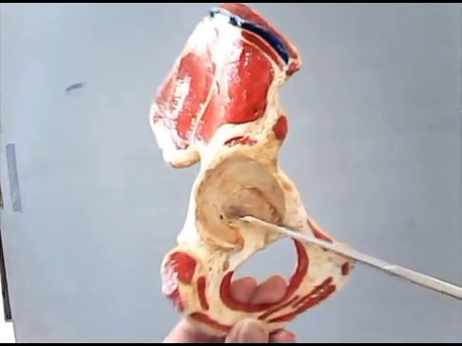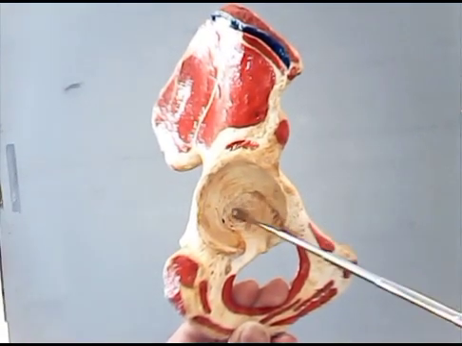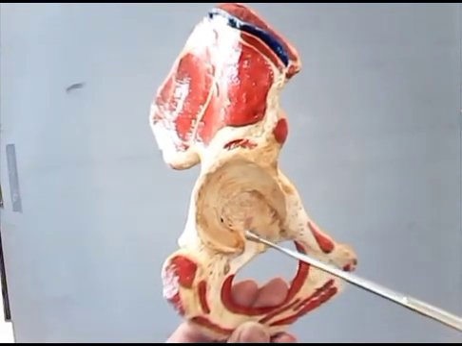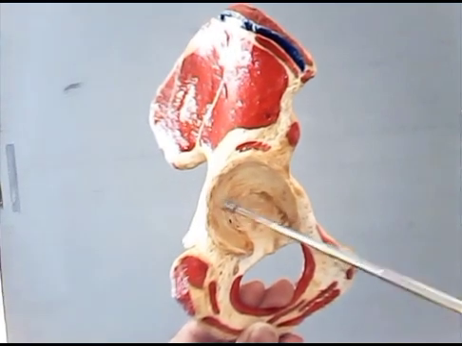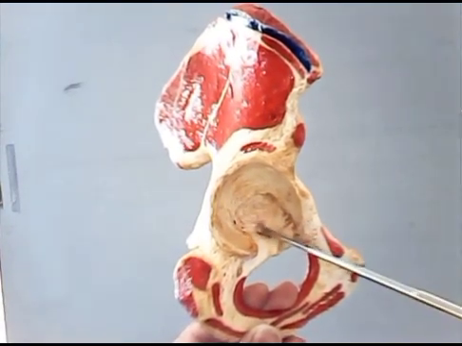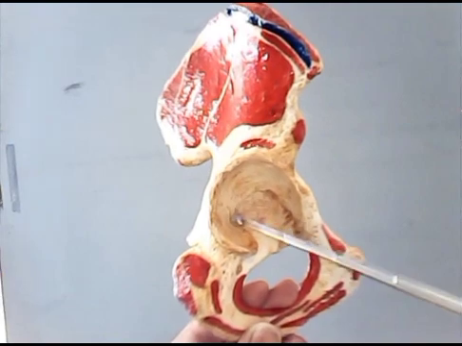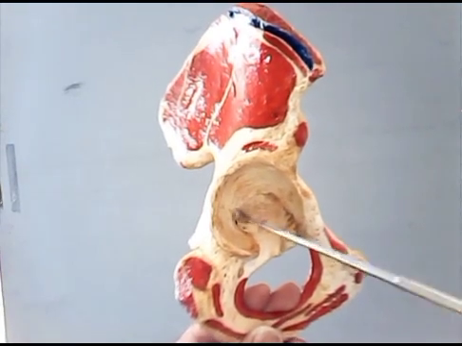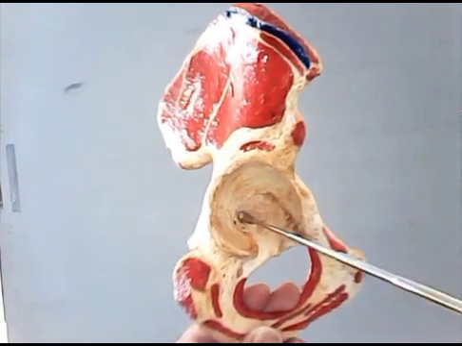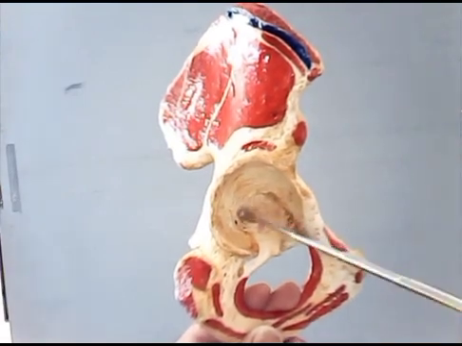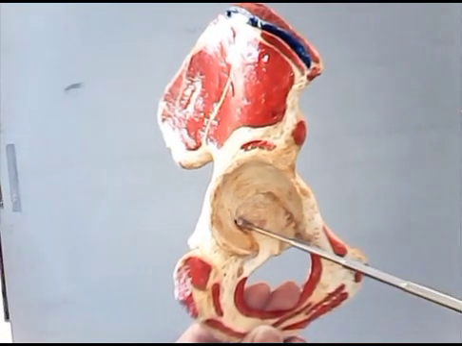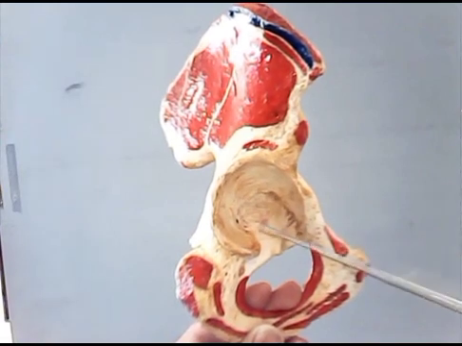They meet in the acetabulum by a Y-shaped cartilage during intrauterine life. After birth, the cartilages fuse here to form the completely formed hip bone.